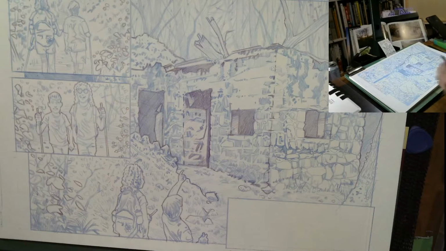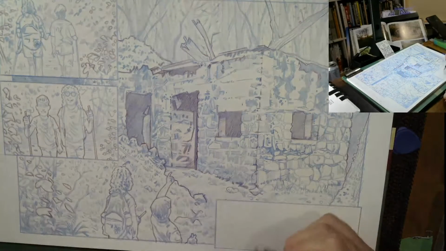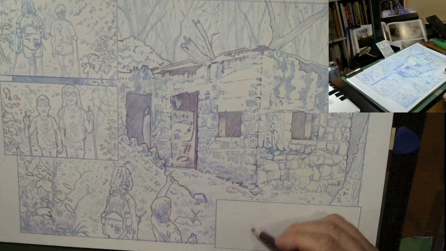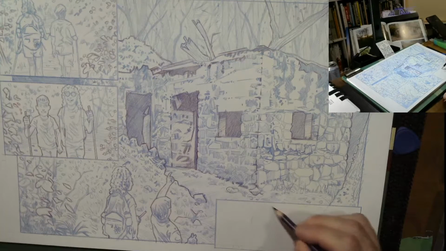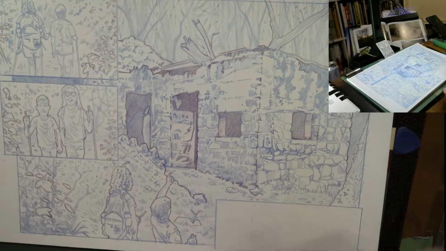Okay, so we're looking out from the interior of this cave now. So if I have his face, the little boy's face here, I have to think about scale here as well.